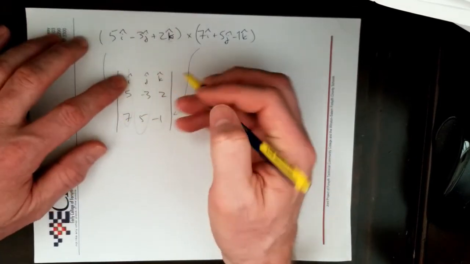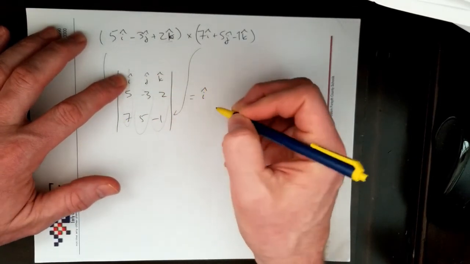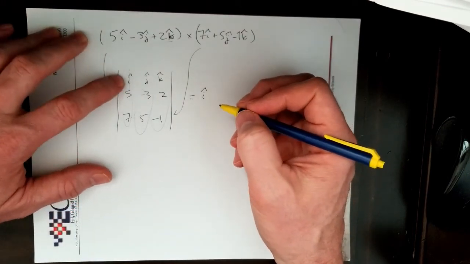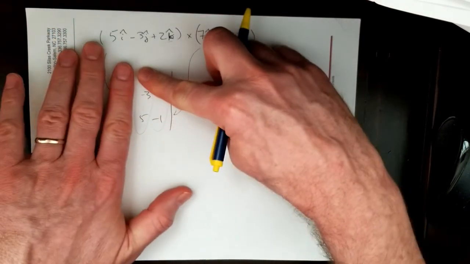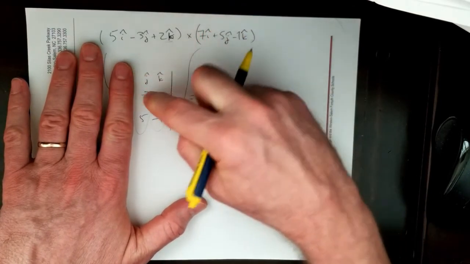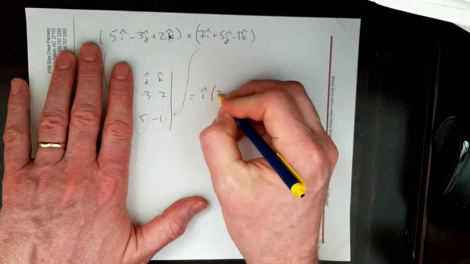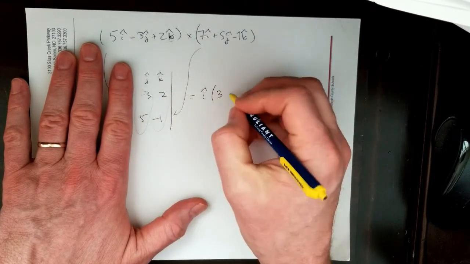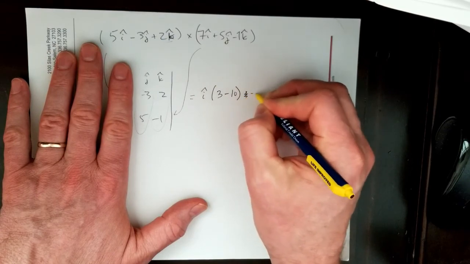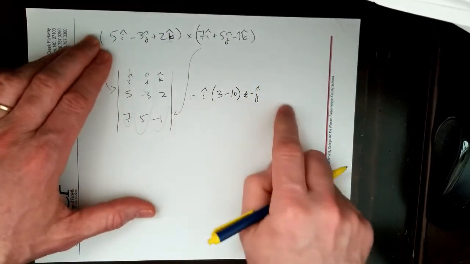Then we actually do the matrix. You start with the upper left-hand corner. There are other alternate ways of finding determinants, but this is just the simplest in my opinion. Start in the upper left-hand corner, i hat, block out that row and column, and what you're left with are those four numbers there. So I'm going to multiply negative 3 times negative 1, which is 3. Then I'm going to multiply 5 times 2, so it's minus 10. Minus j hat, because we alternate signs as we go across.